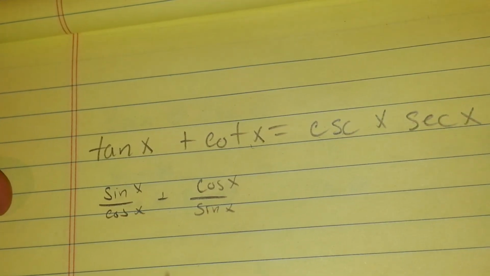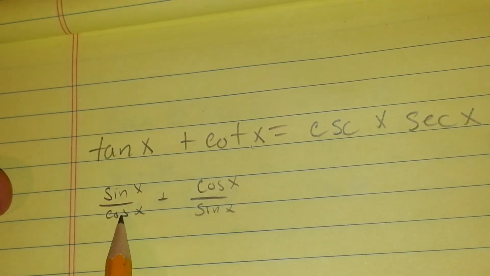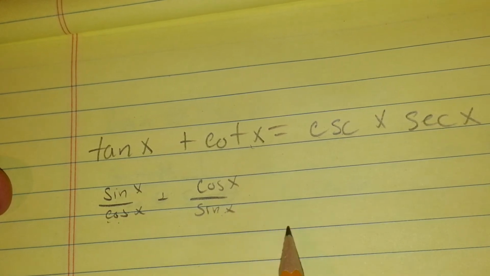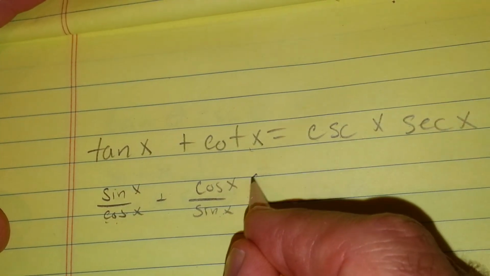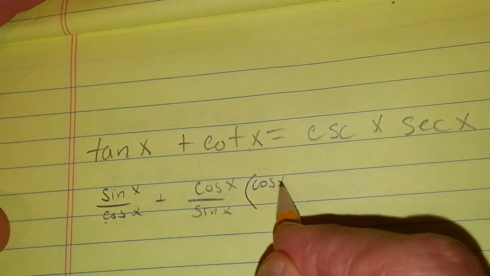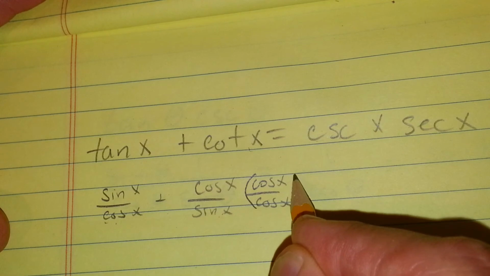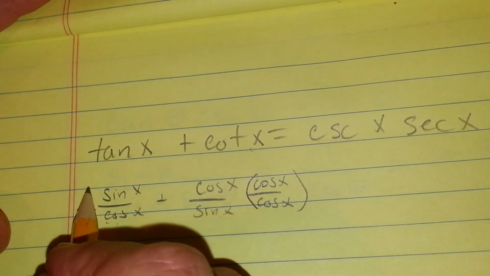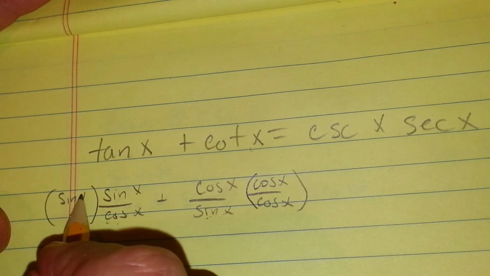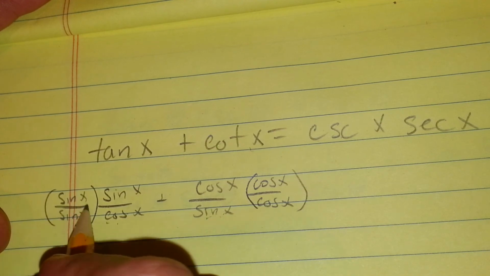I need a common denominator, so I have to multiply cosine by sine and sine by cosine. But remember, top and bottom, you have to multiply by 1. So I'll multiply this whole fraction by cosine x over cosine x, and this whole fraction by sine x over sine x.